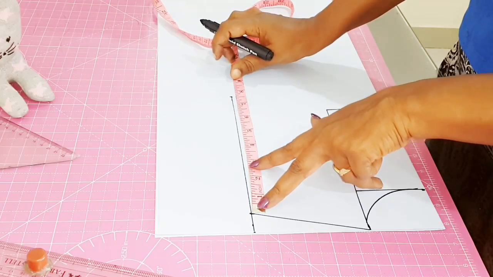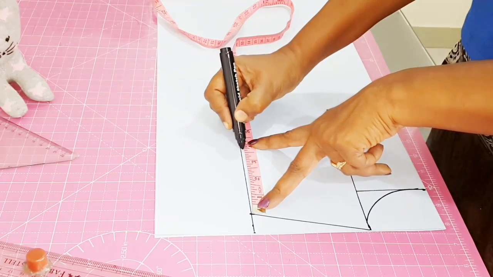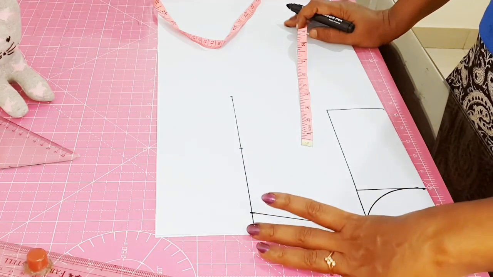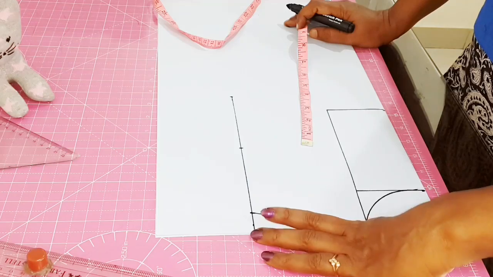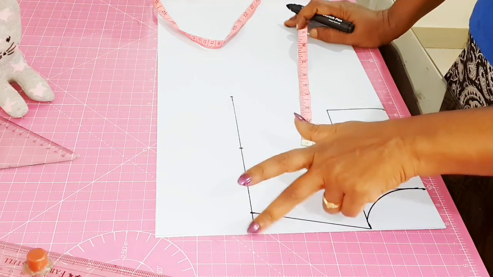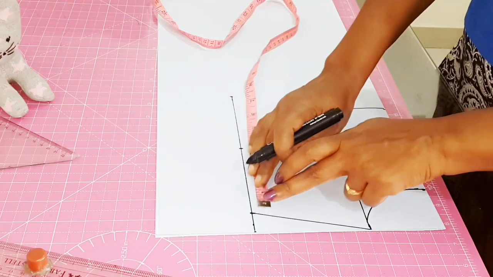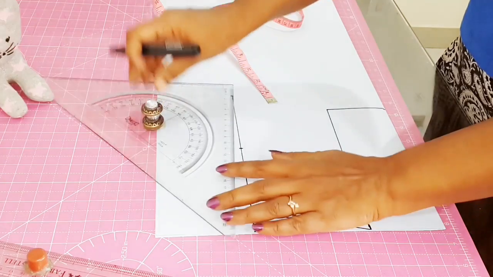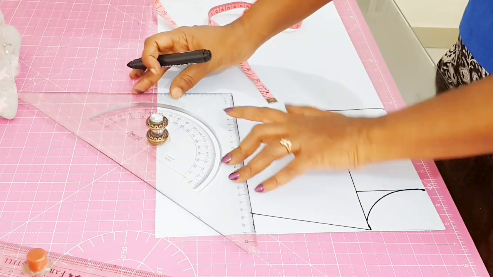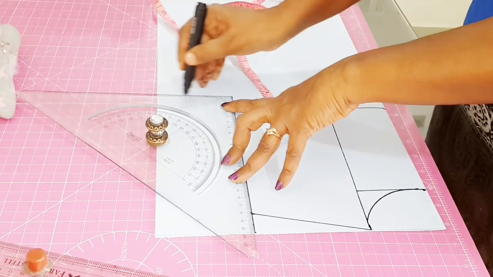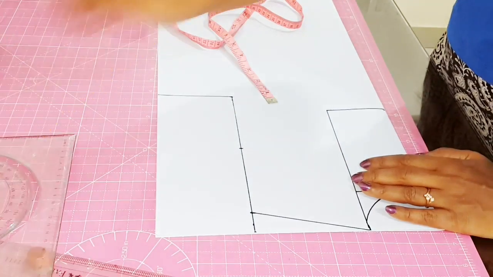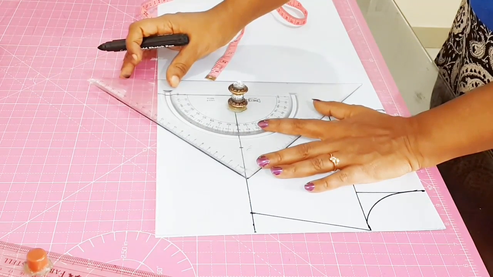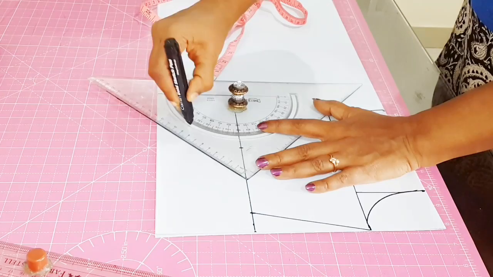This is 7.5. Take a midpoint, 3.75. Whatever you have taken for shoulder, the same thing, leaving the shoulder slope 1 inch. From that point you have to take 7.5. There you mark the chest line. This is the chest line. With the set square, mark a 45 degree angle.